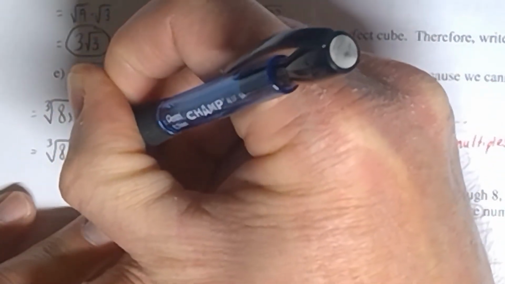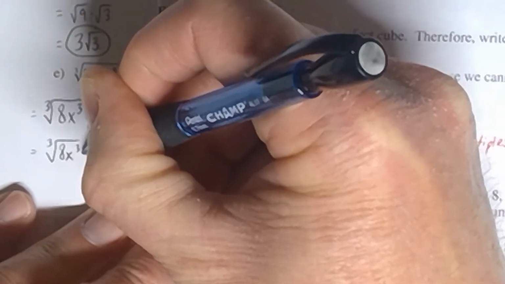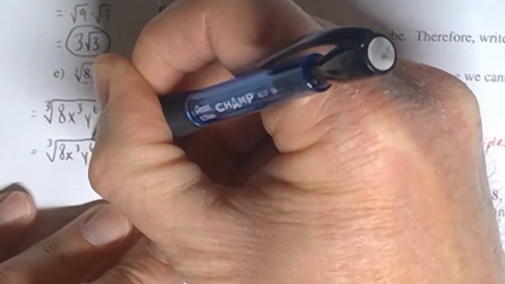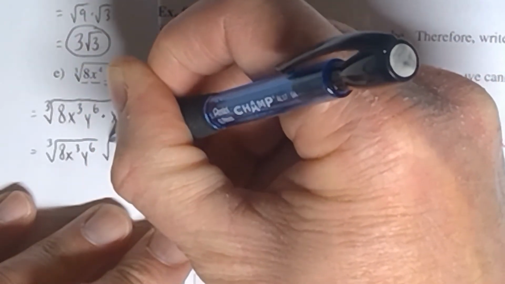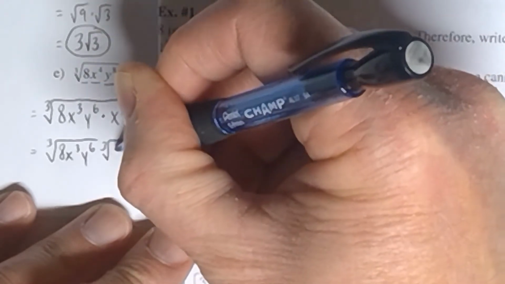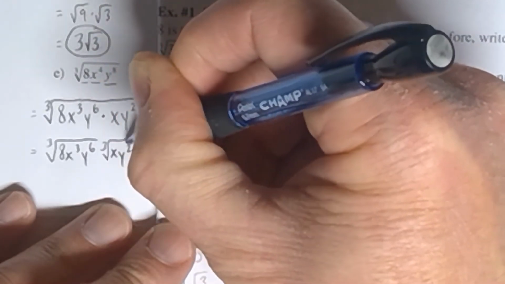Now that I've got my two parts, what do I do? Split it. Don't forget to bring down your little 3's. Okay. See, I did that on both radicals right there.